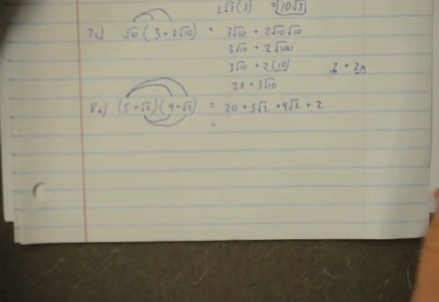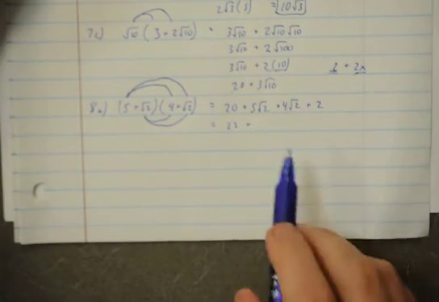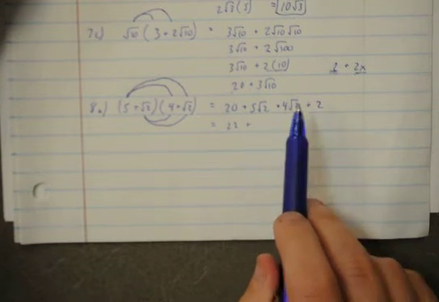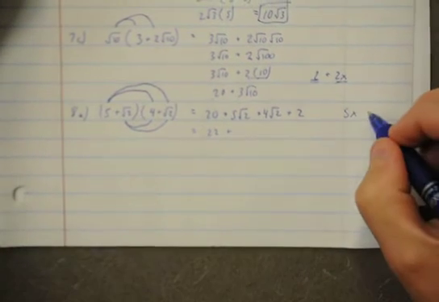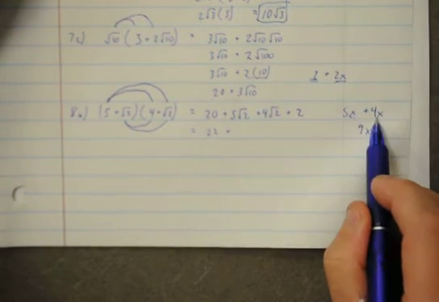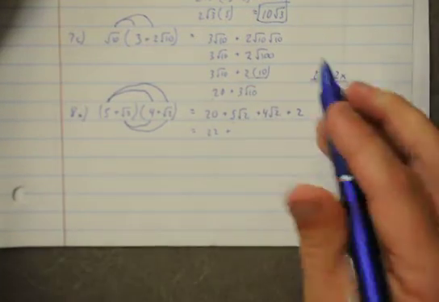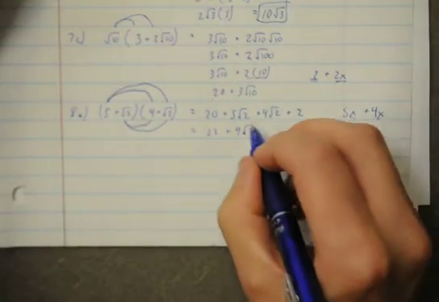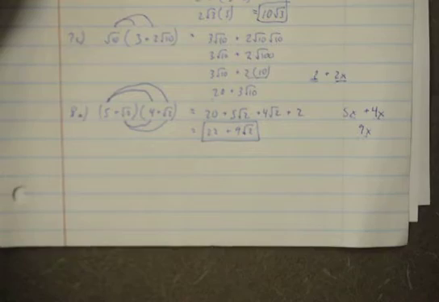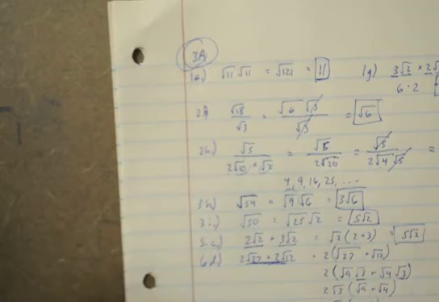Okay. So we've got 22 plus, now these you can add together because they have the same root, that's like adding 5x plus 4x, you would get 9x. So 5 of these plus 4 of these is 9 of these. So 5 root 2's plus 4 root 2's is 9 root 2's. That's as far as you can go. You cannot combine these together because they're not like terms. That was 8. Let's keep going.